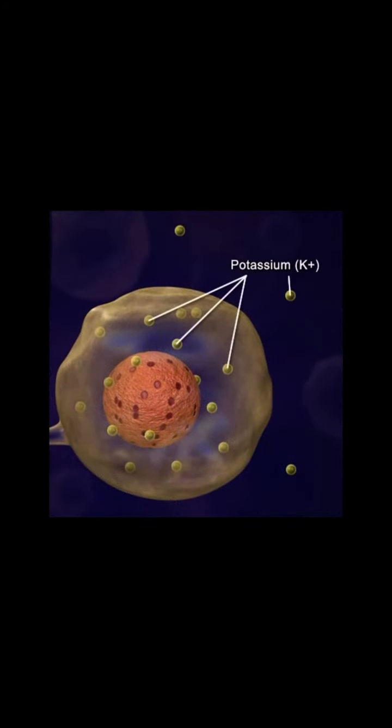Watch as a cell that normally contains a large amount of potassium ions, or K-positive, receives additional potassium ions by means of a pump. To achieve this pumping uphill mechanism, energy must be expended and is provided by ATP.